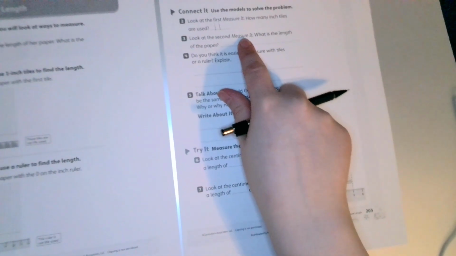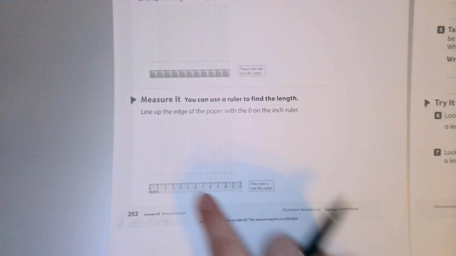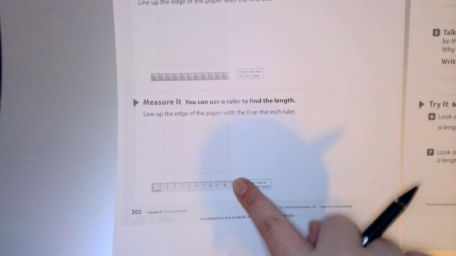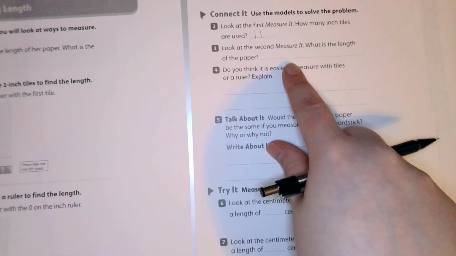Look at the second, measure it. What is the length of the paper? Okay, let's go back. Right here. So we started at 0. Where's the other? Here's the other end. Where is it at? It's at the 11. So it is also 11. But we used a ruler. So when we use a ruler, we have to label to make sure we know. Did you use centimeters or inches? It says right here on the ruler, we used inches.